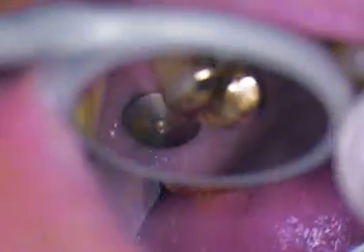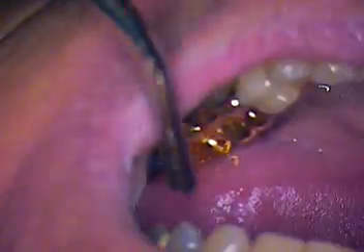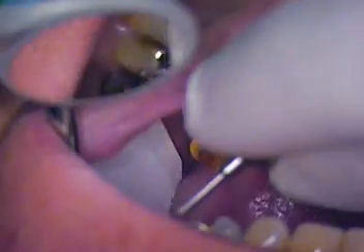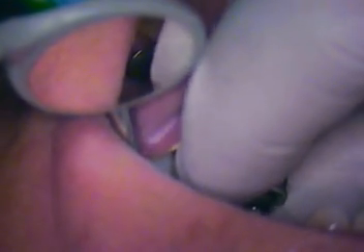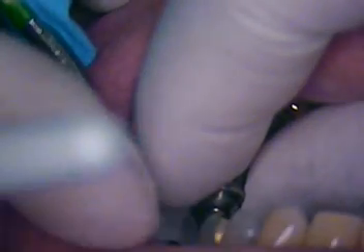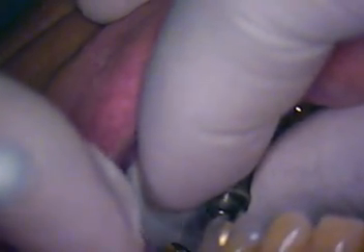Okay, so let's go ahead and we'll remove the healing abutment. Retract only. And this is a star wrench. I'm just going to insert that. Let's see if we can hand tighten that. Go a little bit more. Retract higher, please. Here.